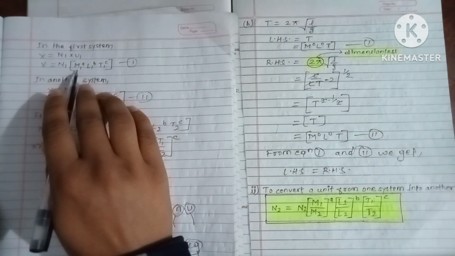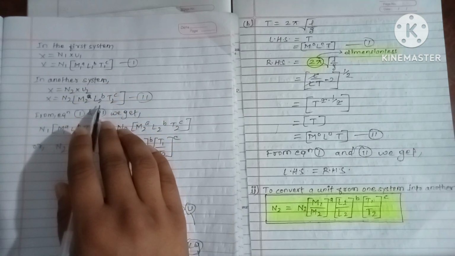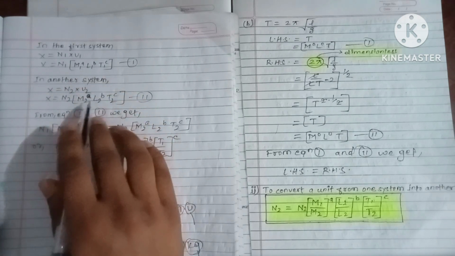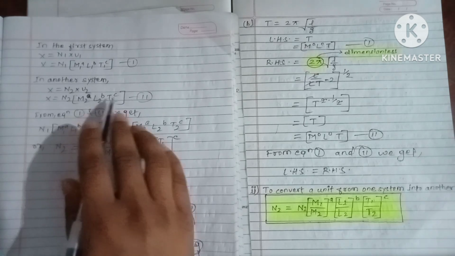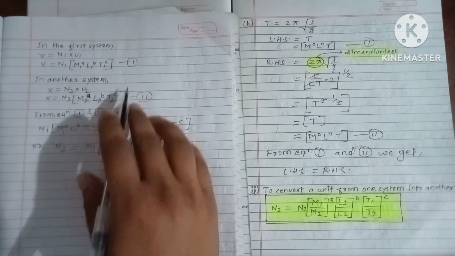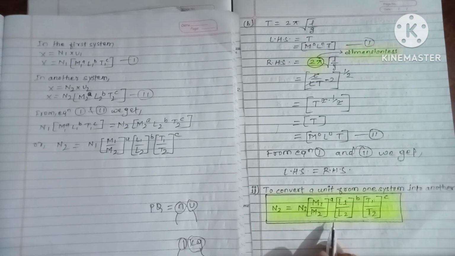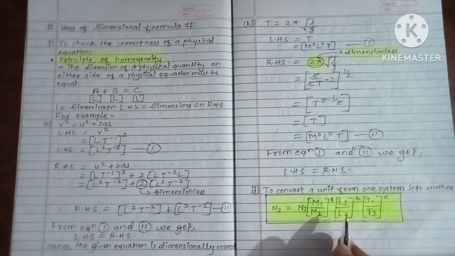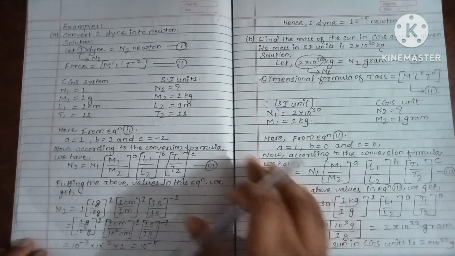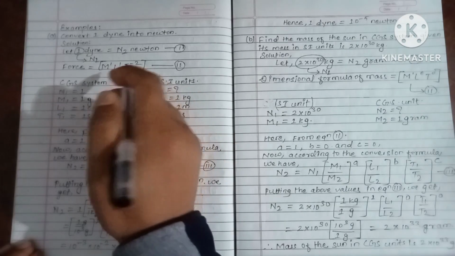So u1 will have dimension in terms of M, L and T as given here. We'll write m1 l1 t1 with a, b, c as it is, and m2 l2 t2 with a, b, c as it is. When we equate both equation 1 and equation 2, we get this formula. Now by using this formula we can change units from one system to another very easily. I have shown a few examples to you. Let's go through this.